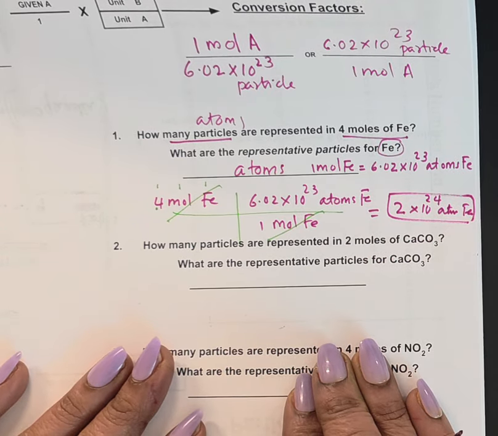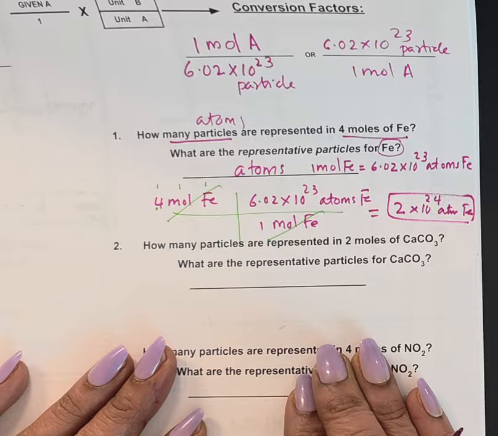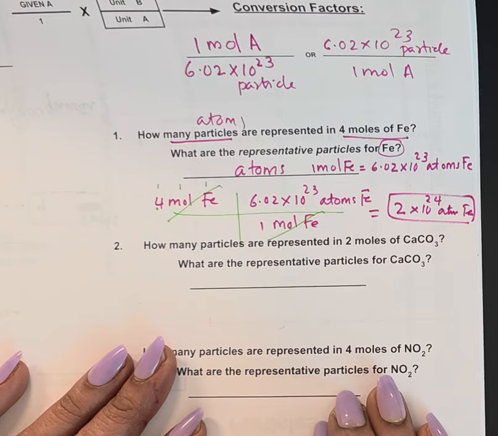No abbreviation for atoms. You have to write the whole thing. ATM is a different thing. It's called atmosphere.